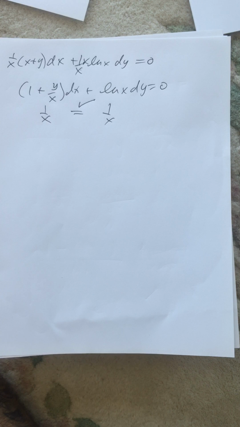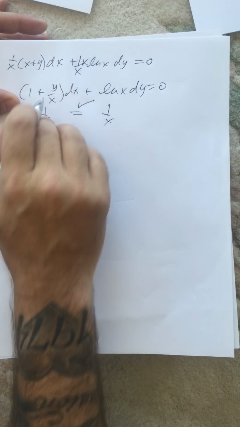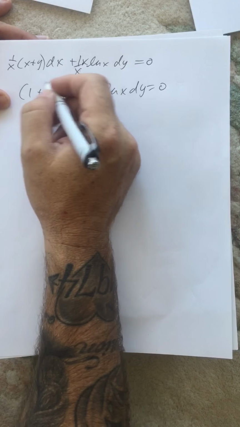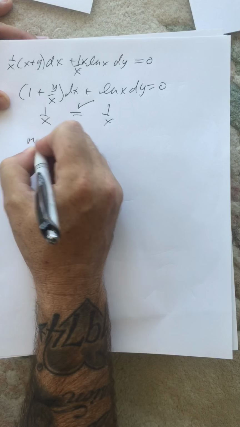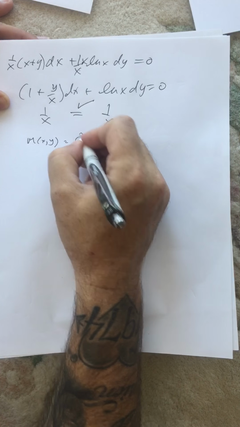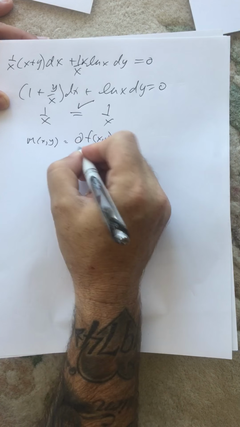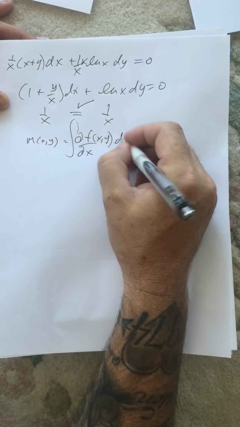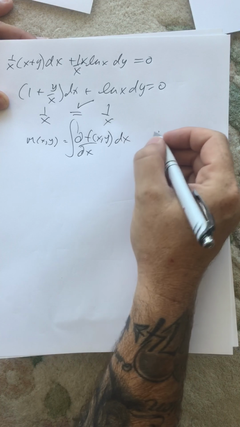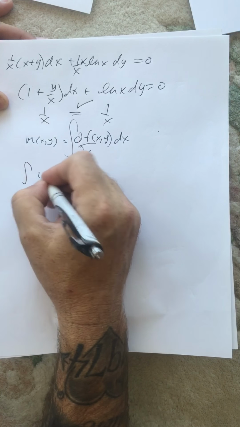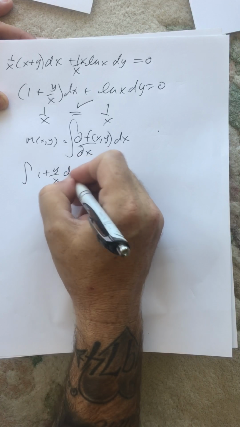Now how do you solve it? Well, this right here, which is M(x,y), is equal to the partial of the function F(x,y) with respect to x. So if we integrate that dx, we're going to have some form of the function. So let's integrate 1 plus y over x dx.